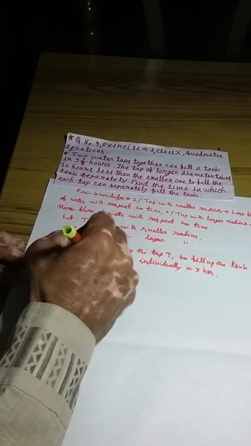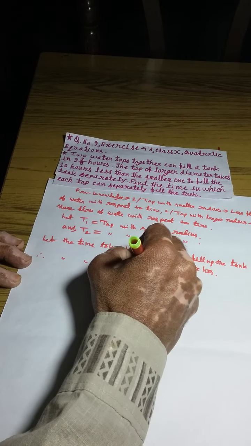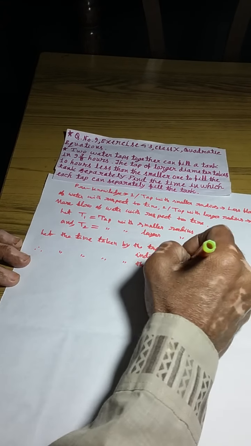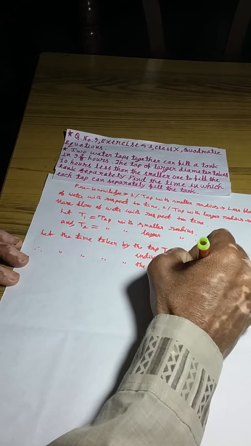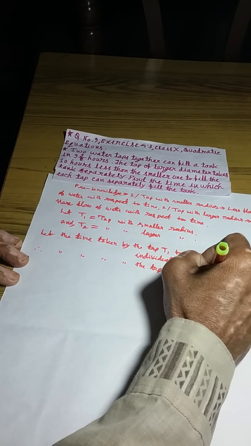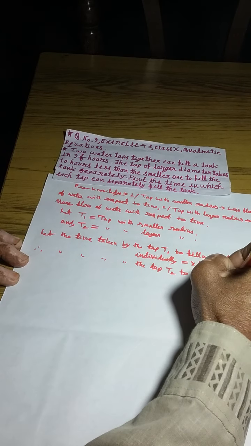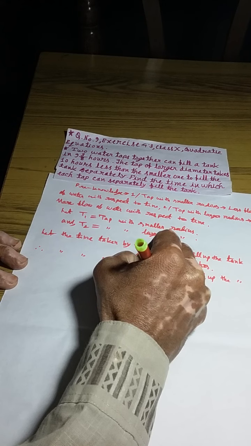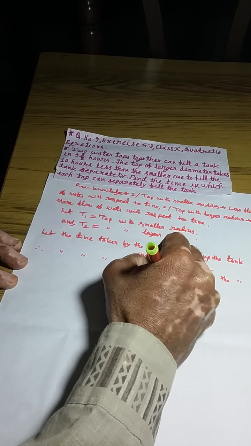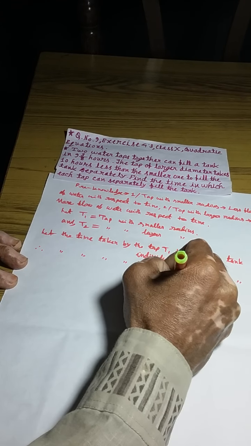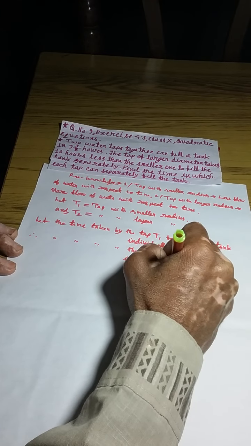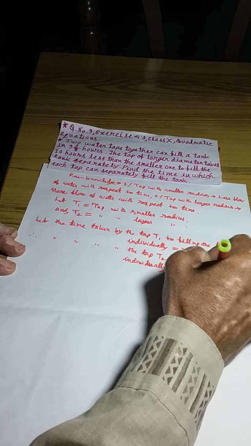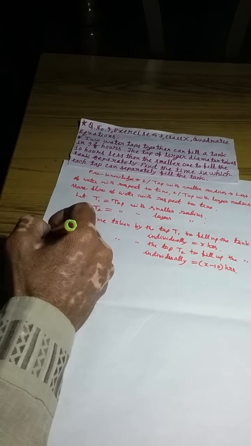Therefore, the time taken by the tap T2 to fill up the tank individually is equal to, according to the question, x minus 10 hours. After this, proceed in this way.